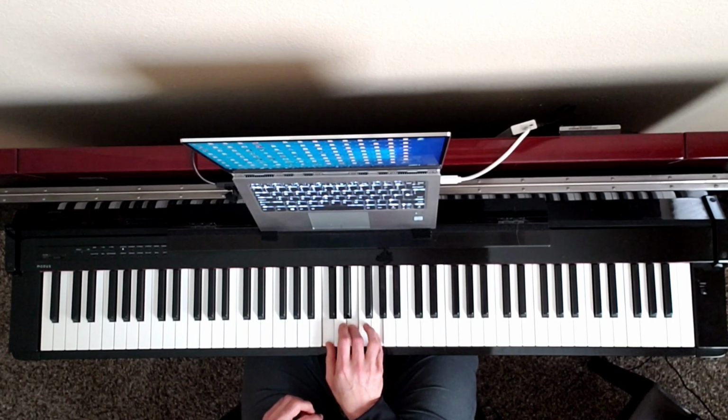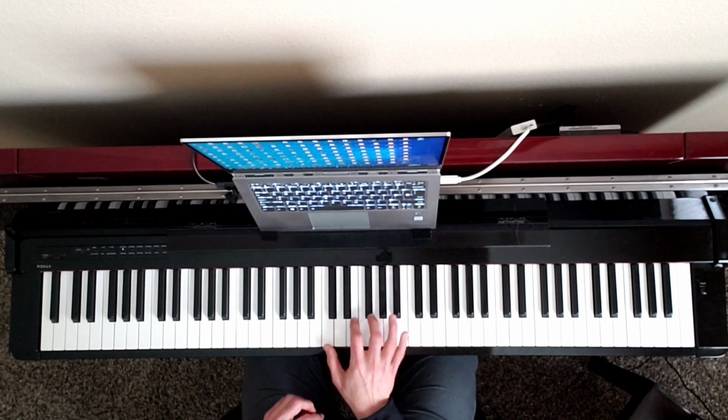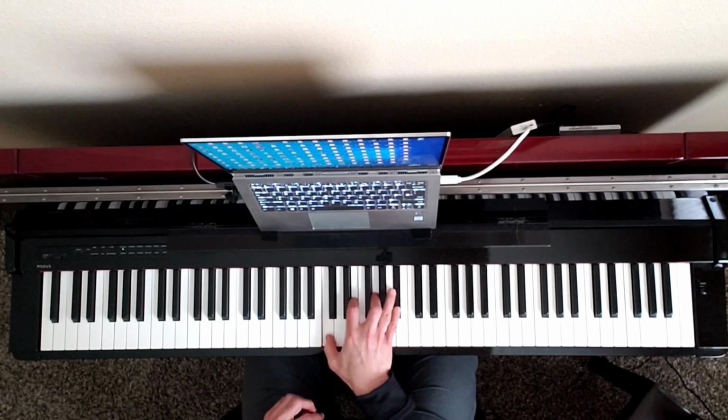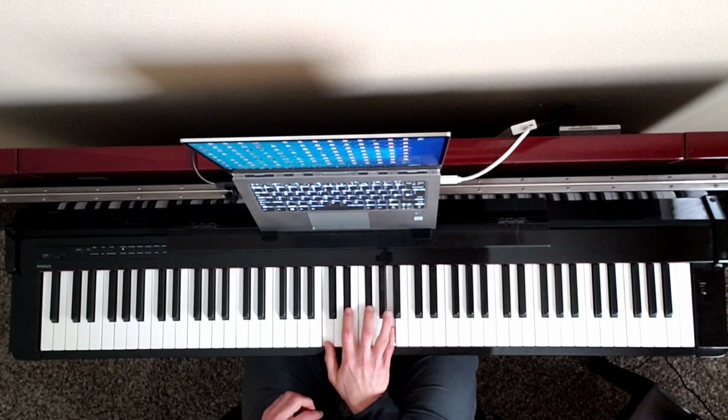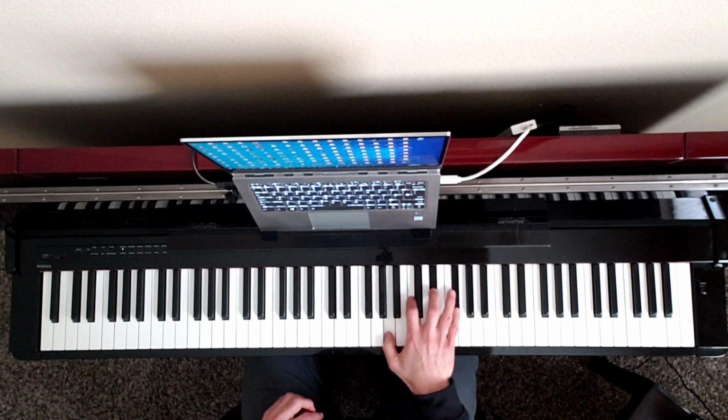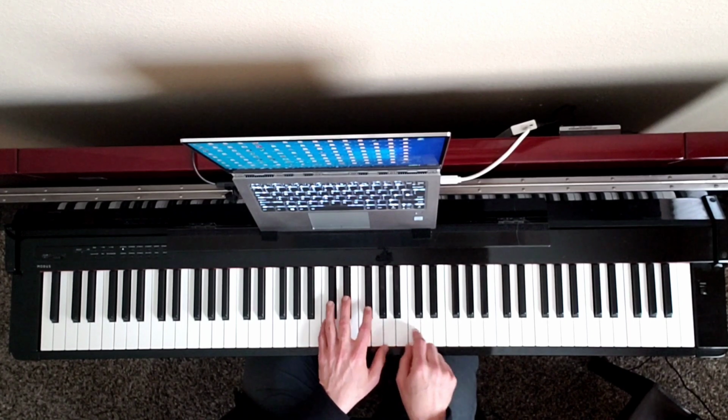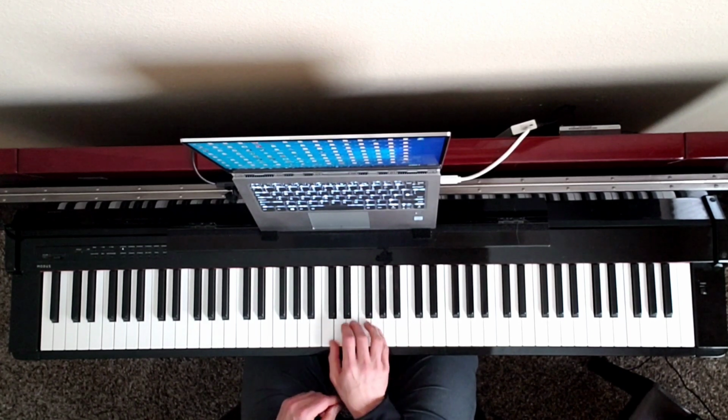Now, all triads have 3 notes, right? So all triads are chords, but not all chords are triads. There are other chords, for instance, C7, which is not a triad because it has 4 notes, right? So dominant 7ths and diminished 7ths and anything with a 7th or a 9th or a 13th is not a triad. A triad is 3 notes. So this is your most basic chord.